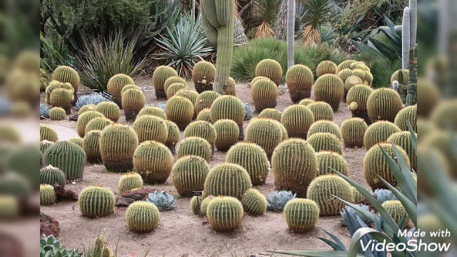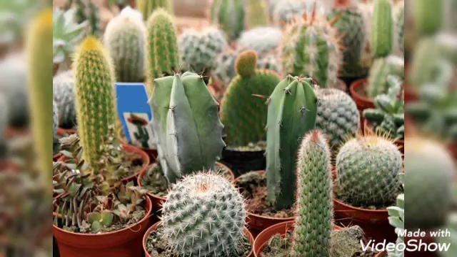So, without leaves, as we have discussed, the leaves are reduced to spines. So stems perform the function of photosynthesis and prepare the food for the plant. This is an adaptation of the plant.